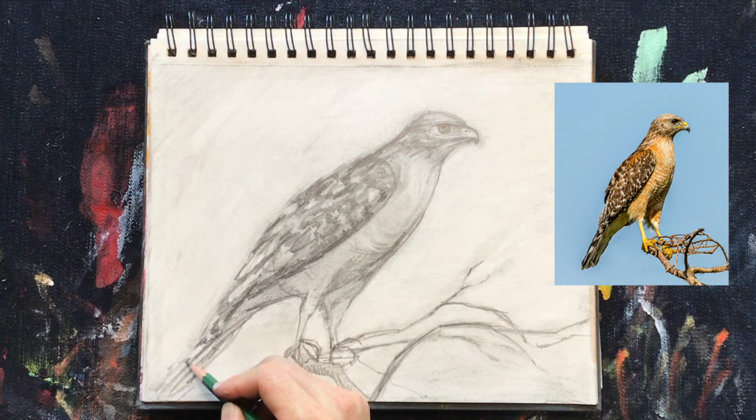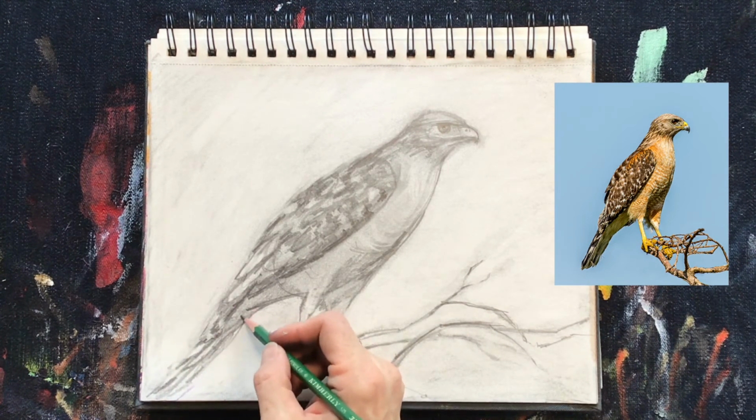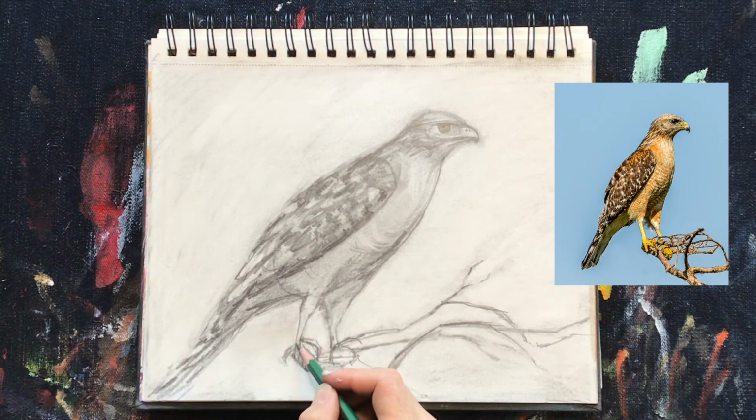Make sure not to miss these little details on the tail feathers. Those little dark patches read like banded tail feathers, which really helps the bird look more real.